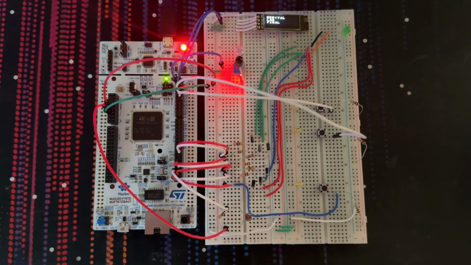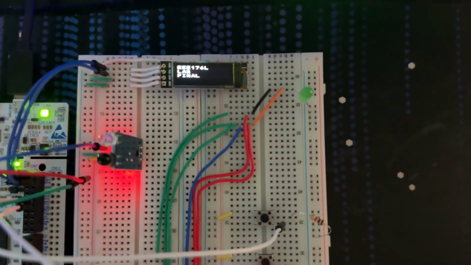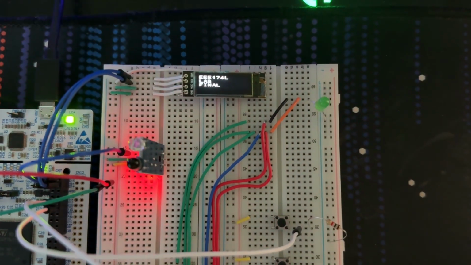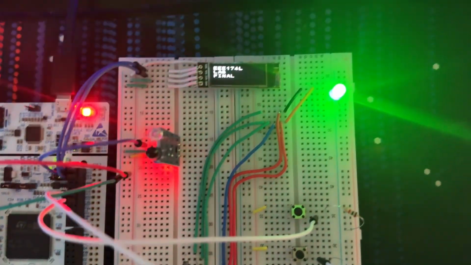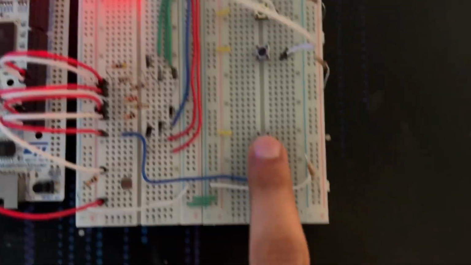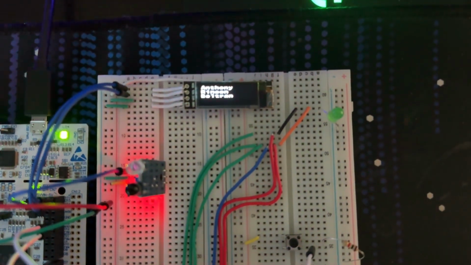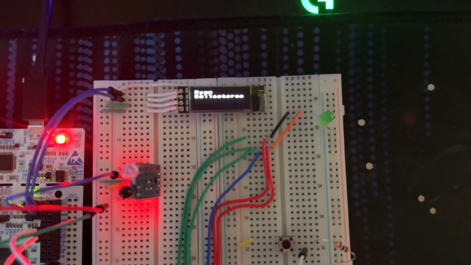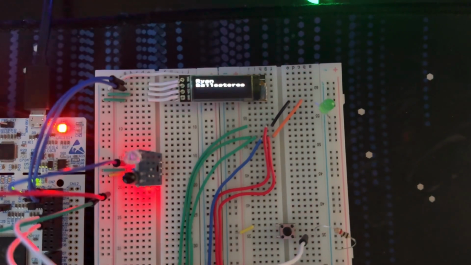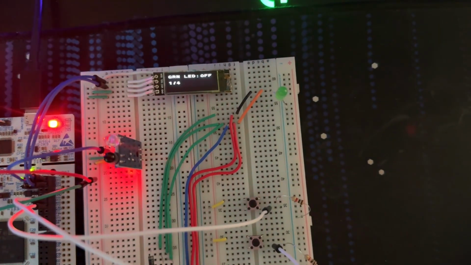All right, and here's our demo for our project. Right now our screen is displaying just the title, which is EEE174L, the lab final, and I can cycle through the different states with the click of this button. Right now it's displaying our names. I skipped through Andrew's, but it's okay. This first one is going to be detecting the status of this LED light.